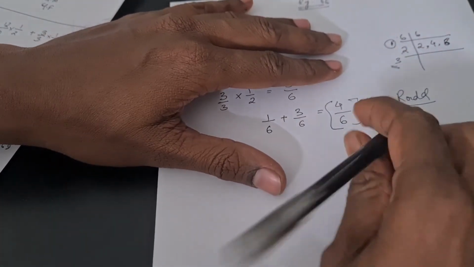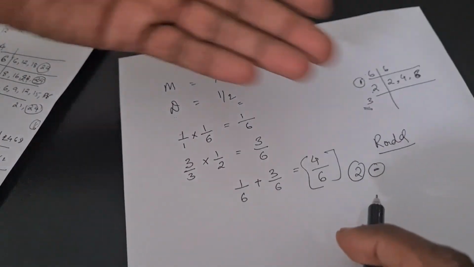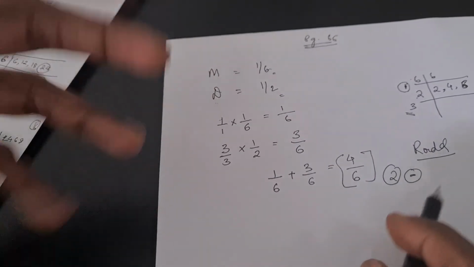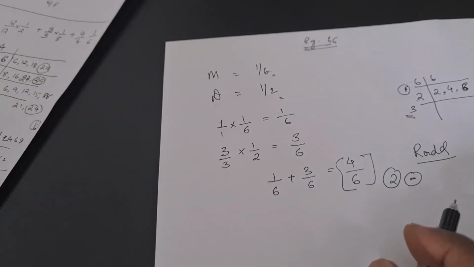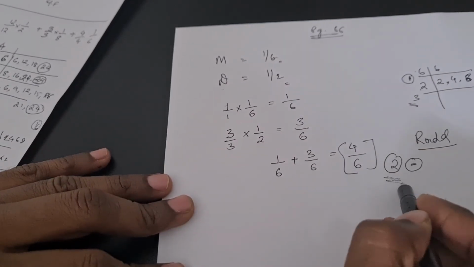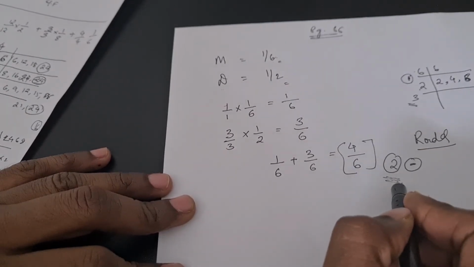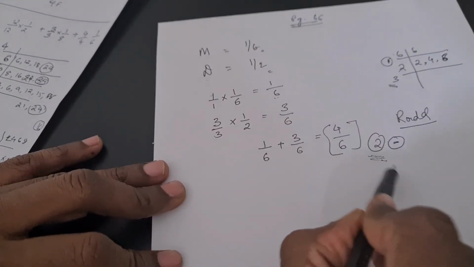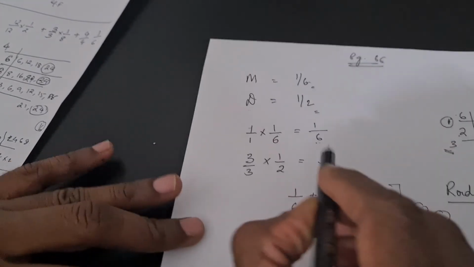So here the problem is solved. You have come to know which doctrine it falls in. Next is how do you solve for the share? Now that you know the magic number is 2, take this magic number, go back here, and subtract.